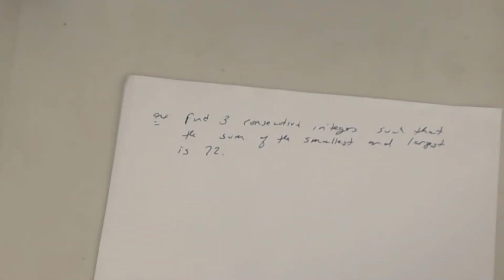All right, so find 3 consecutive integers such that the sum of the smallest and the largest is 72. All right, so what do we have to find?